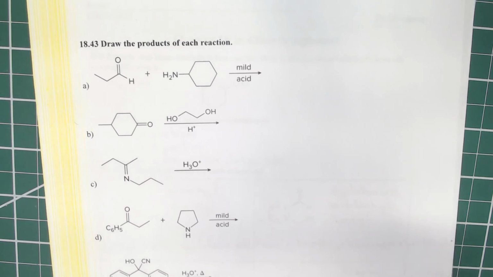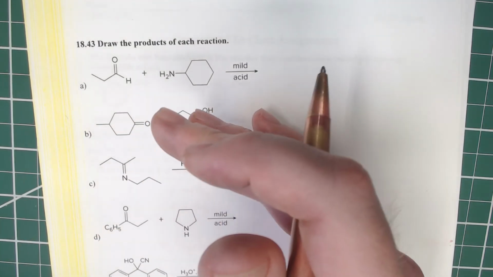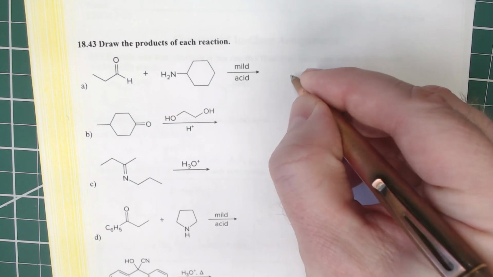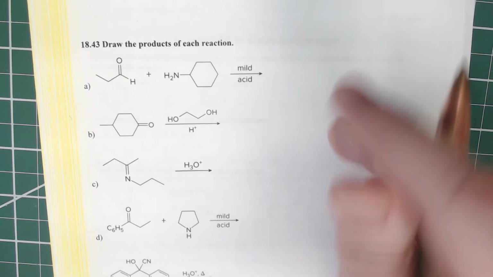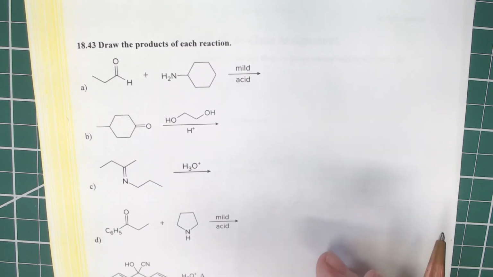All right, so now we're going to look at sort of the summary of this whole chapter. So draw the products for each of these. And the main purpose of this, I'm going to encourage you to do this before I go through and do the solutions. And so the main purpose behind this is to help you remember these. So try to do this on your own and then come back and watch the video, or finish the video. All right, now that you've done it, you can check your work, right? I assume that you've done it.